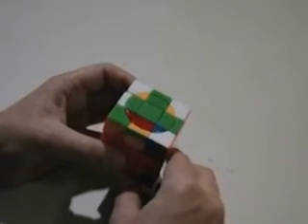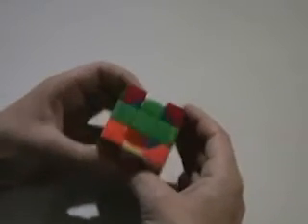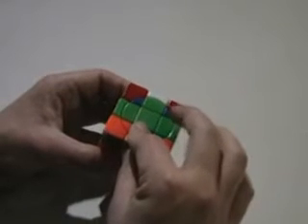If I apply Sune a couple of times across there, I will eventually move it so that that piece is on there. And that piece is on there. Now I've got the blocks of pieces exactly how I want them.